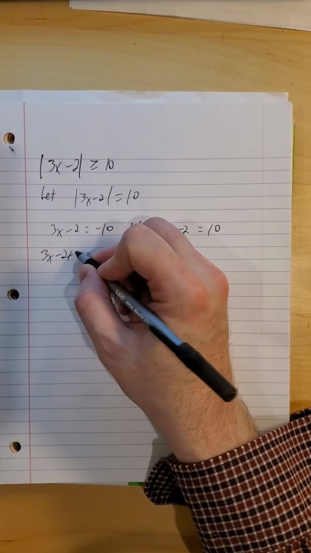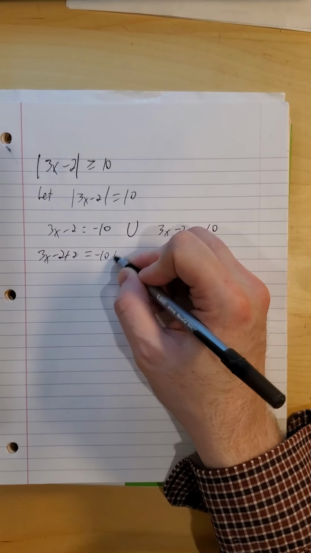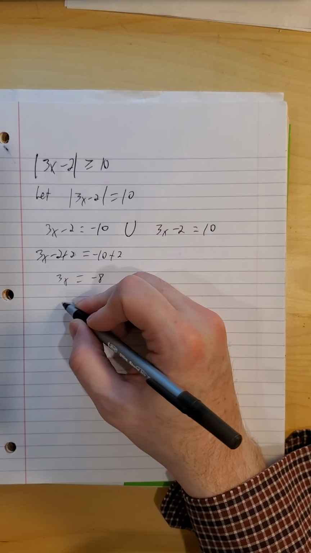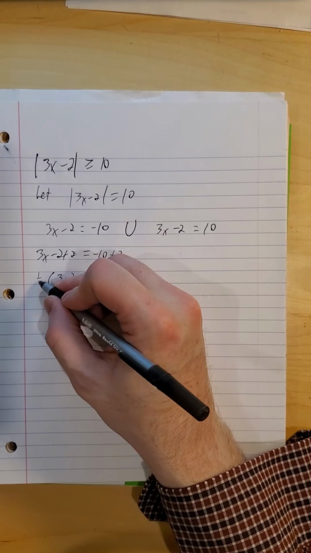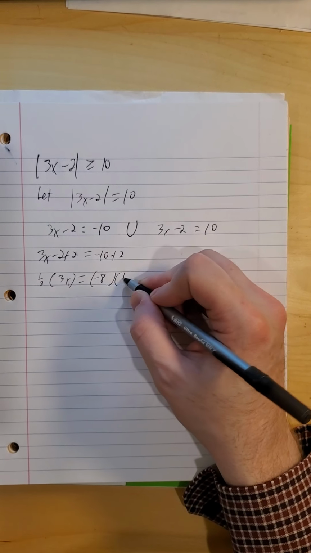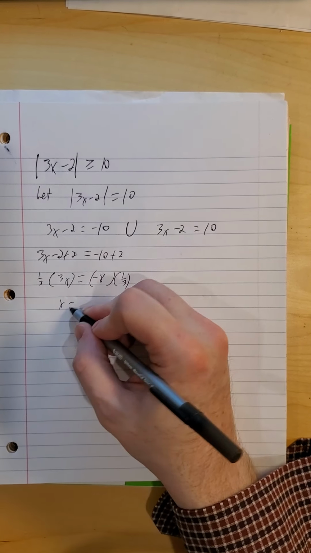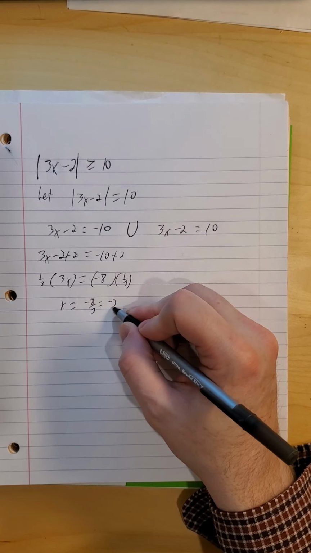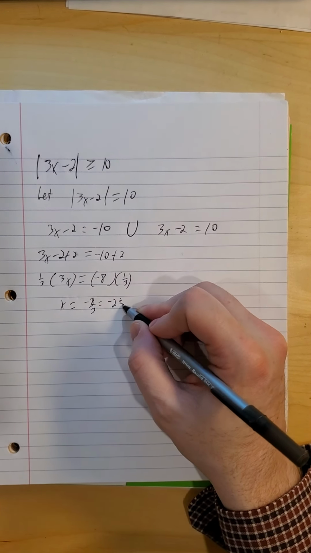So linear equations, we know how to solve those. So we're adding 2 to both sides. 3x is worth negative 8. Multiply both sides by 1/3. So x is negative 8/3, which is negative 2 2/3.